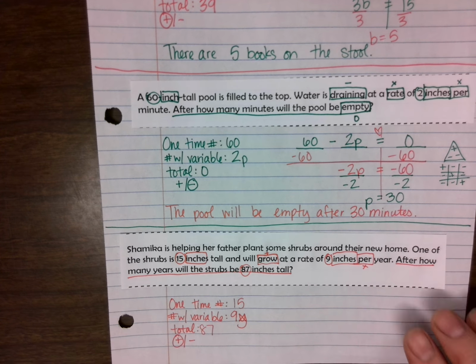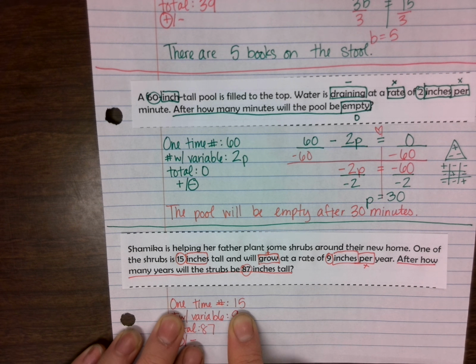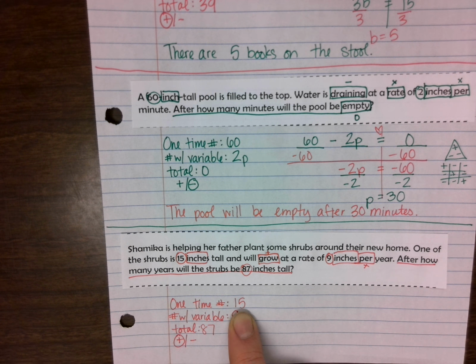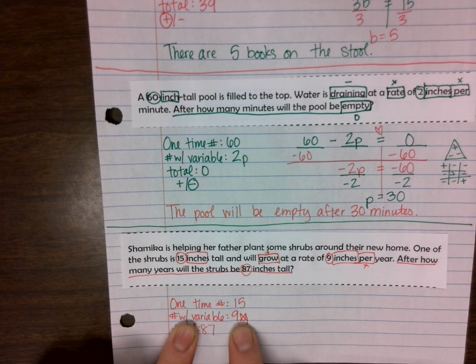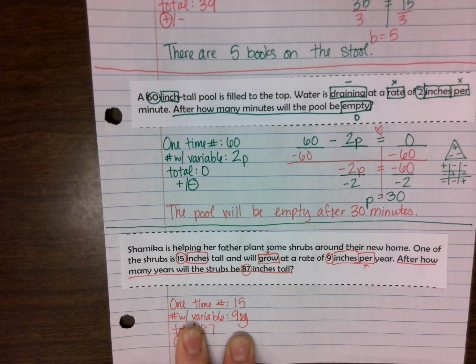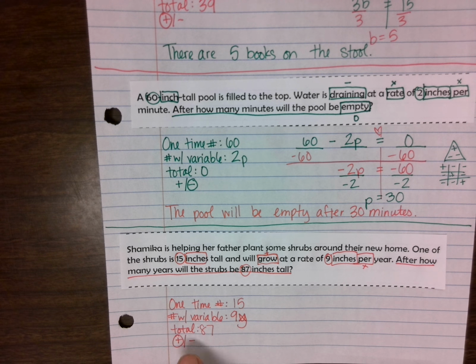Alrighty, so you should get that your one-time number is 15 inches. That's how tall the plant is starting at. The number with the variable is 9. I chose Y to represent the number of years that it's growing, because it's growing 9 inches per year. The total is 87 inches, and you should be adding.